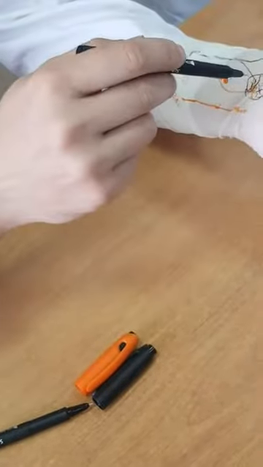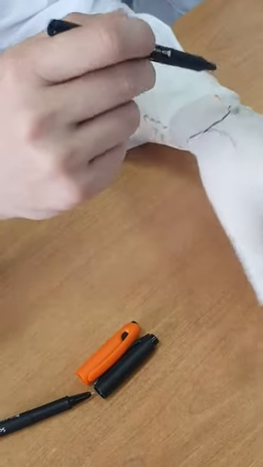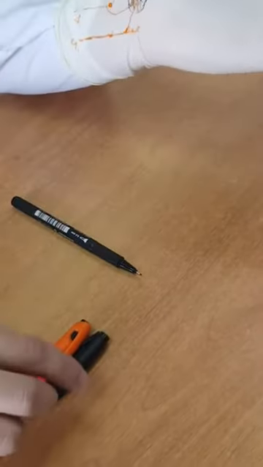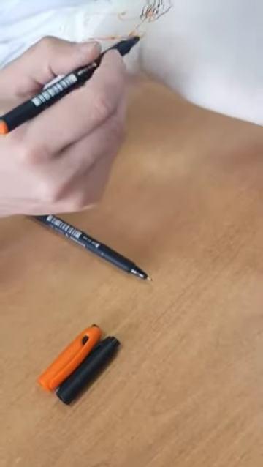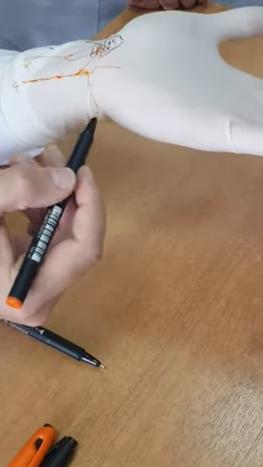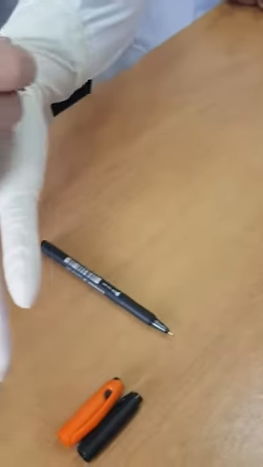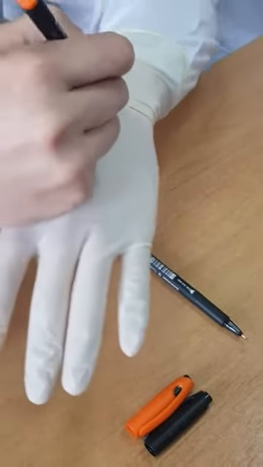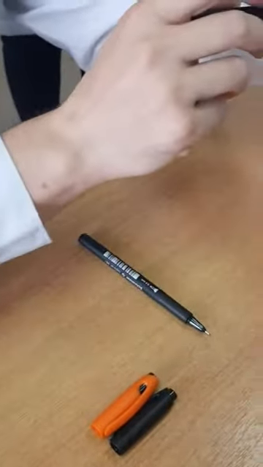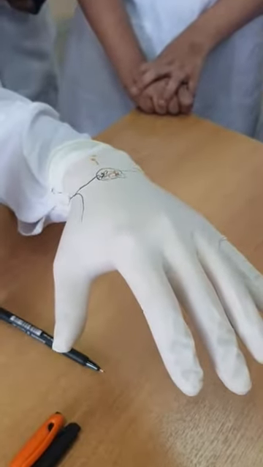Here is rete carpale palmare, here rete carpale dorsale, and this branch is called ramus carpalis dorsalis. The same branch starts from arteria ulnaris. It passes like that and also participates in formation of this network. This branch is called ramus carpalis dorsalis, which goes to the rete carpale dorsale.